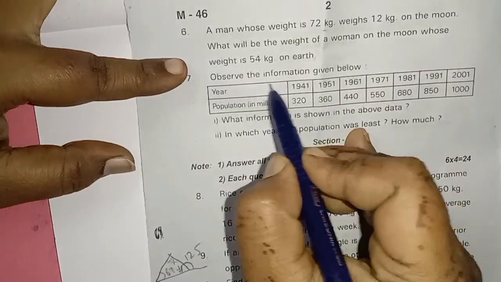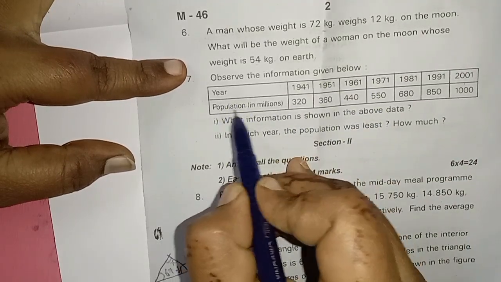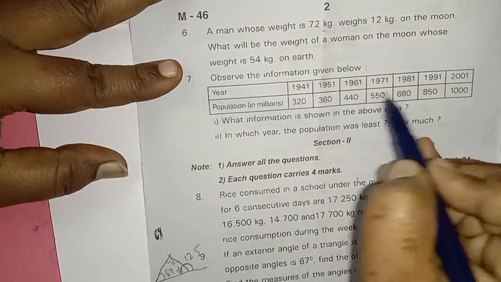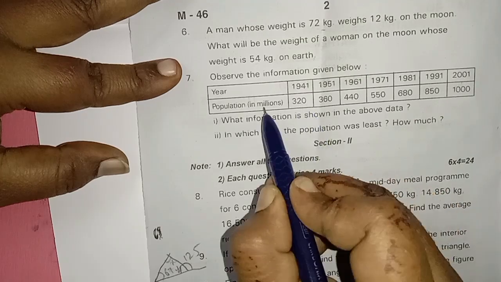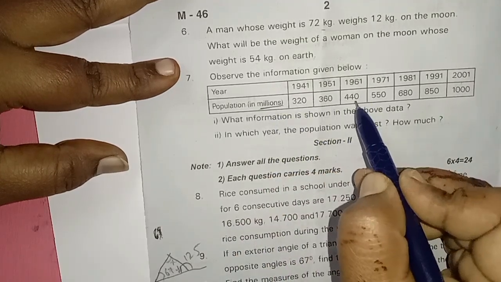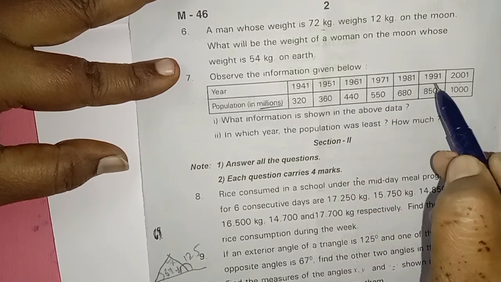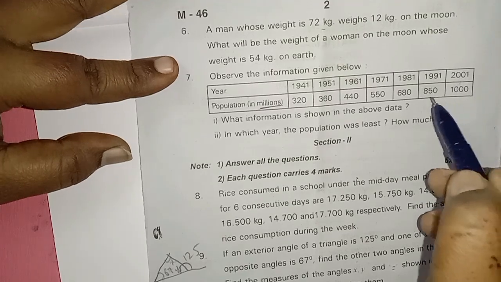Next question, seventh one. Right? Observe the information given below. So here population in millions. 1941, 1951, for every 10 years they gave population growth. So 320 millions, it is in millions. 360 millions in 1961, 440 in 1971, 550 in 1981, 680 in 1991, 850 in 2001, 1000 million.